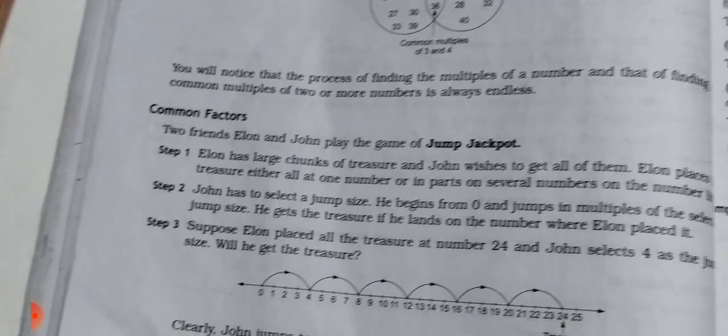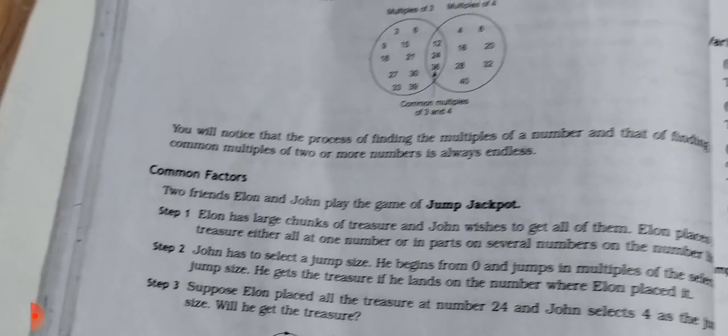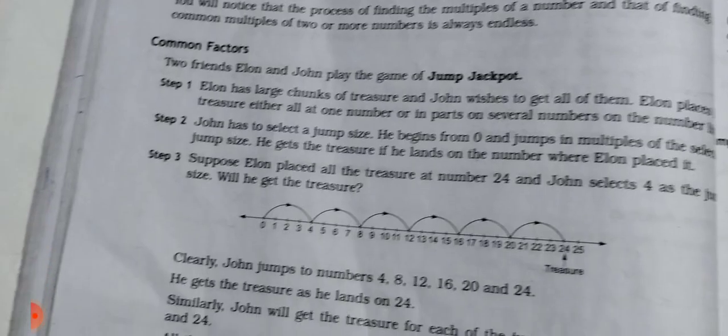Also, we have numbers like 36, 48, etc. in both the rows if we extend these rows. Such numbers which are multiples of both 3 and 4 are known as common multiples of 3 and 4. We can show the common multiples of 3 and 4 up to 40 pictorially as below. You will notice the process of finding the multiples of a number and that of finding common multiples of two or more numbers is always similar.